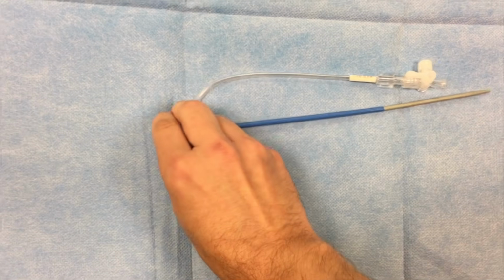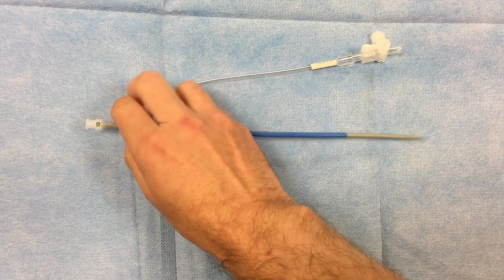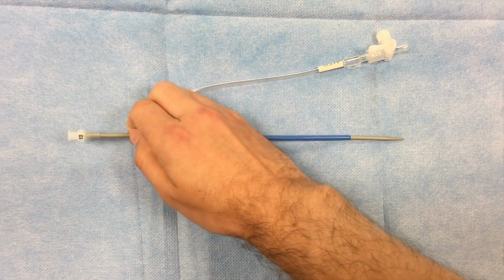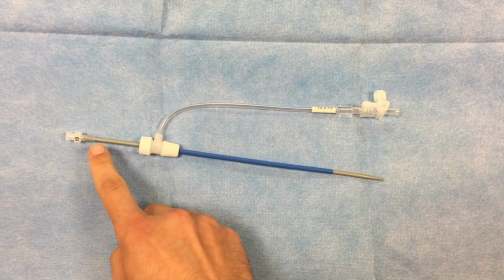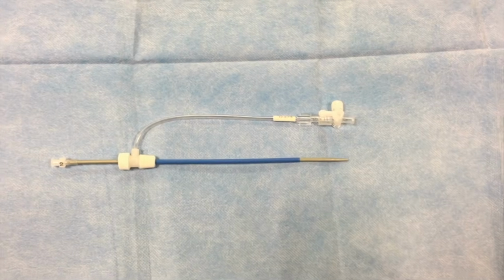And then once this is in, you would essentially remove this dilator and then you can hook it up to a saline flush, and then you can enter other catheters and wires through here for your intervention.